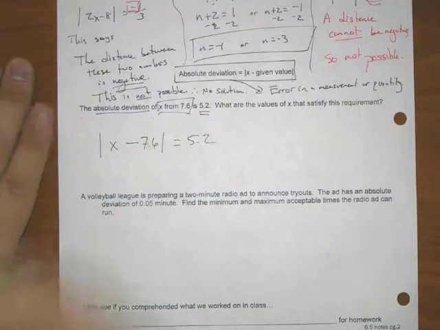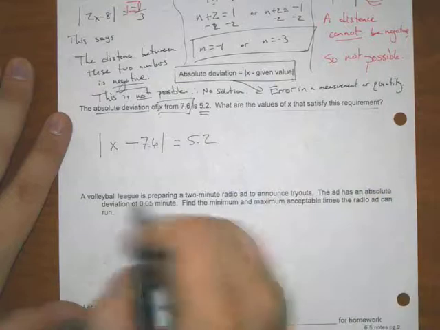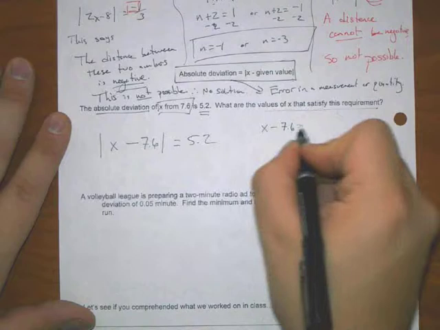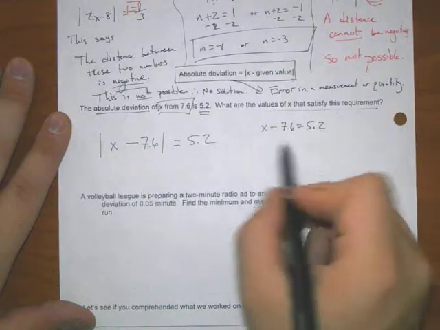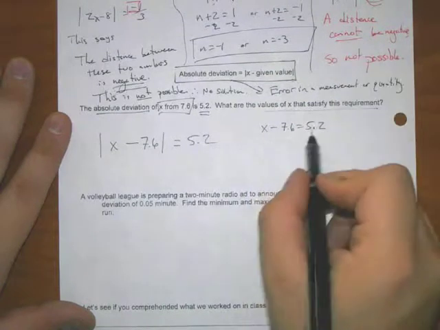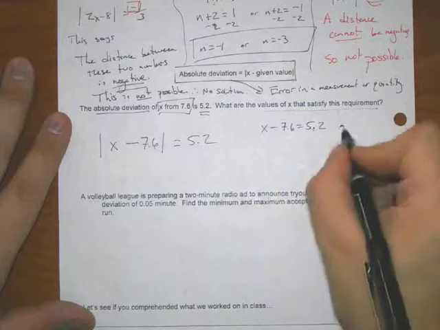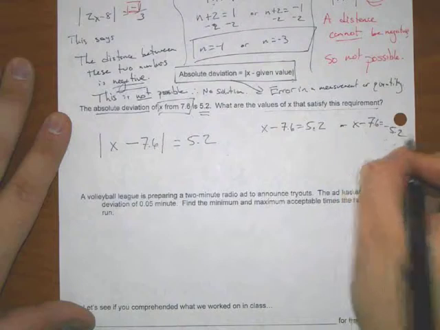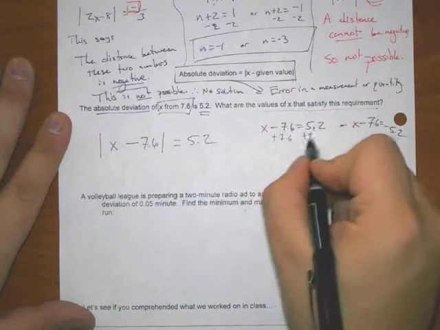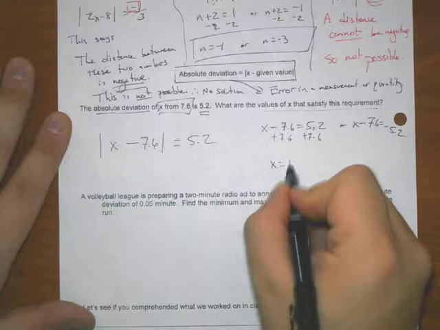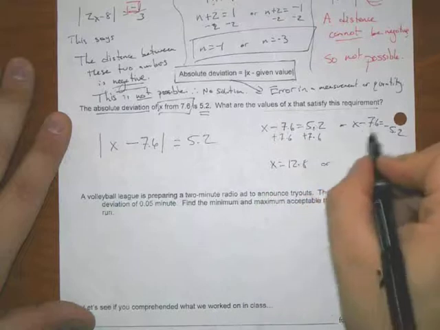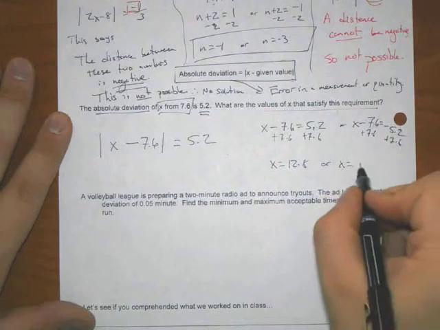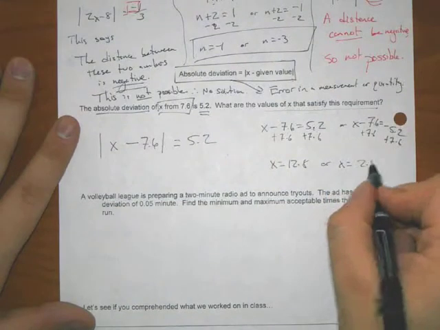Once I have my problem set up, I can find those values of x by solving like we did for all the other ones. x could be more than 7.6, the distance could be to the right, or maybe this value of x is to the left. What is this, 2.4?